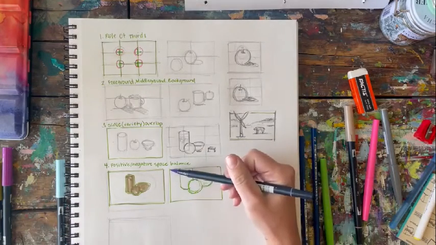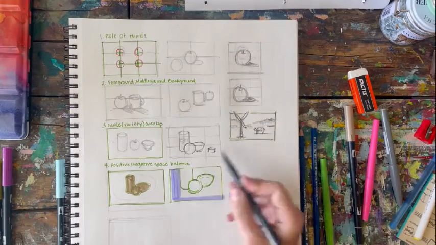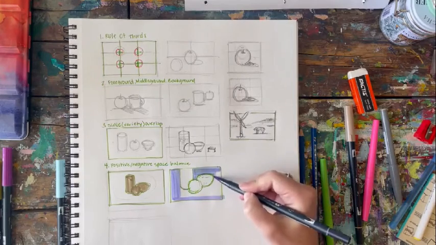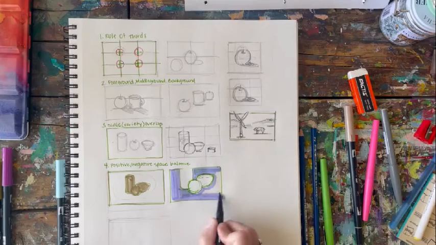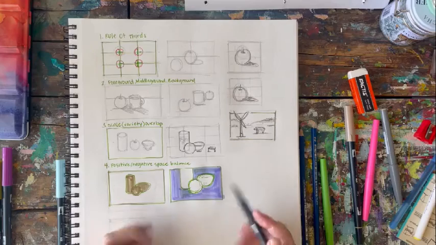Let's highlight the negative space this time. All of your negative space. Look at this interesting shape that it's creating at the top here. Isn't that nice? I love just looking at the difference of positive and negative space.